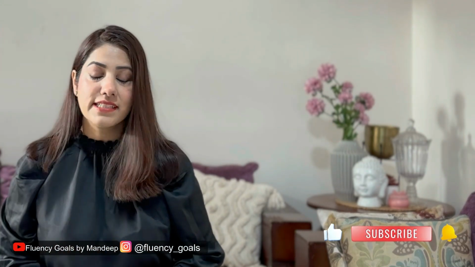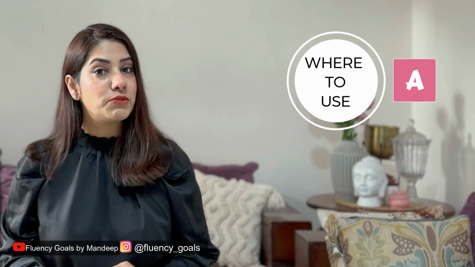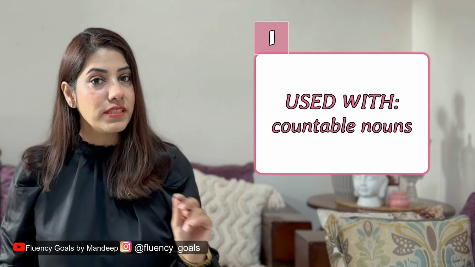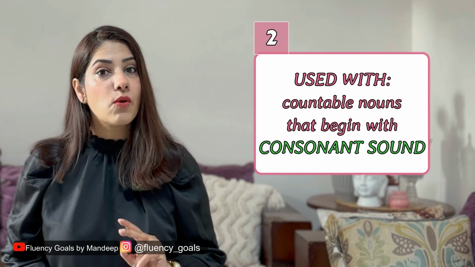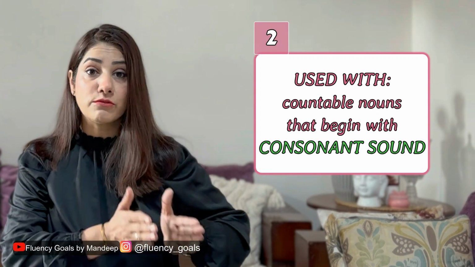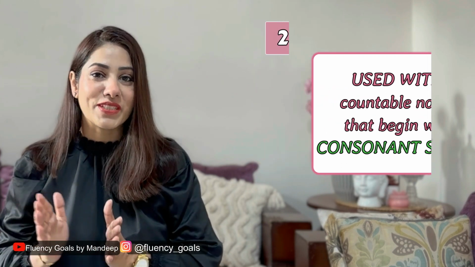So one thing is clear here. Now let's learn where to use article a. So one, article a is used with countable nouns. Second, article a is always used in front of the countable nouns that begin with consonant sounds.